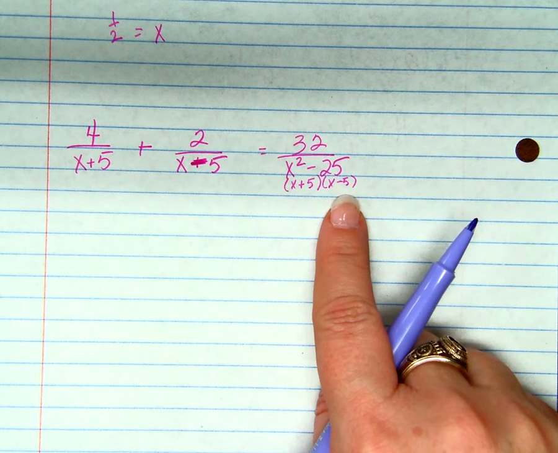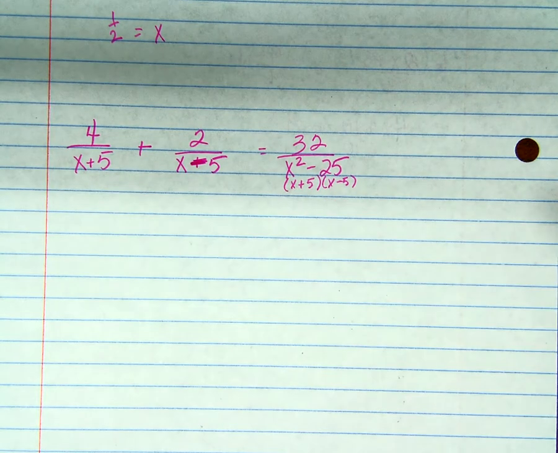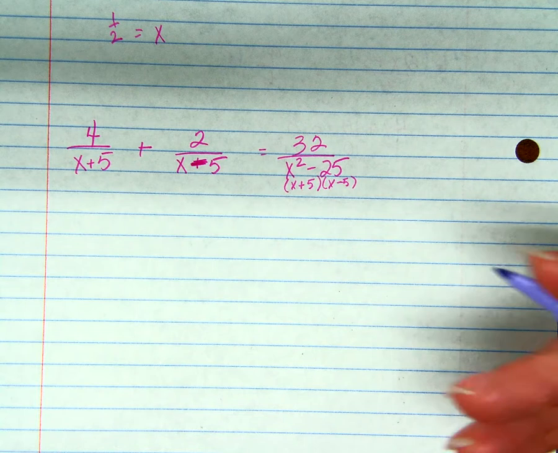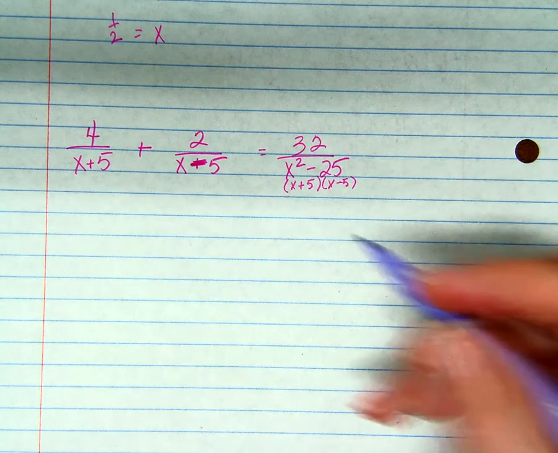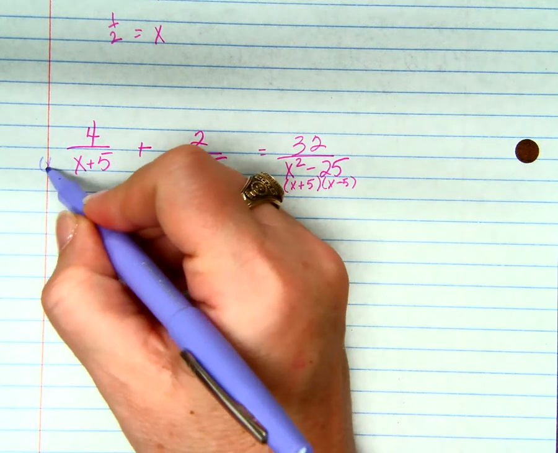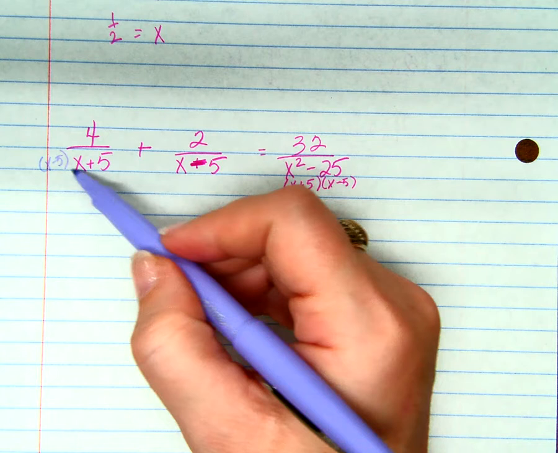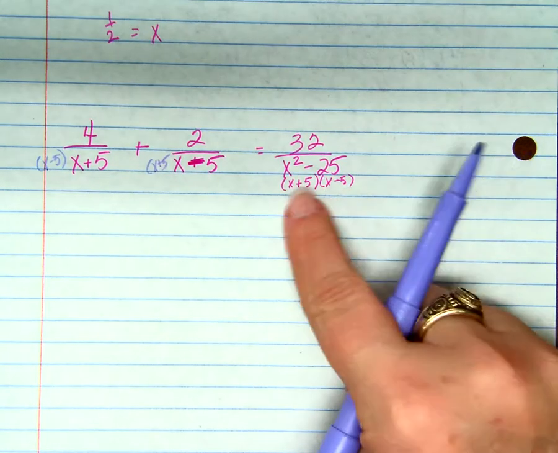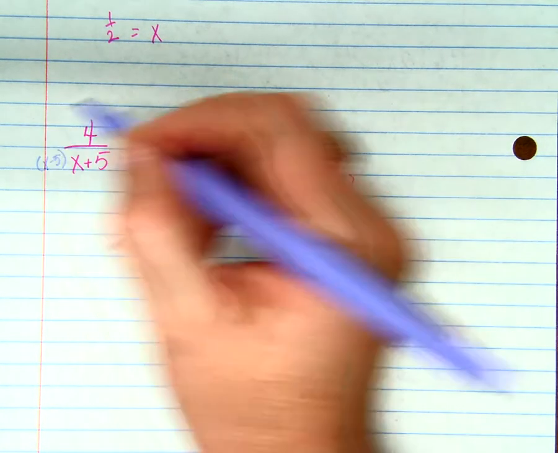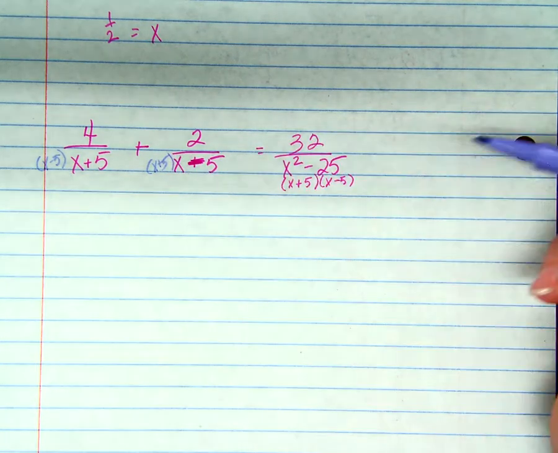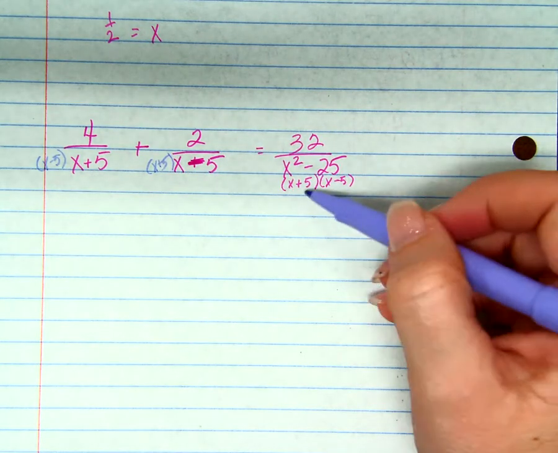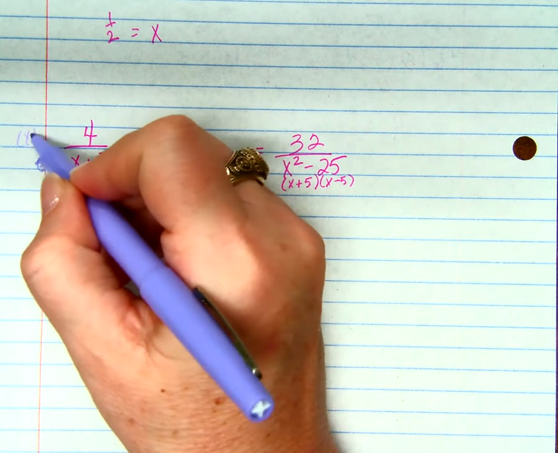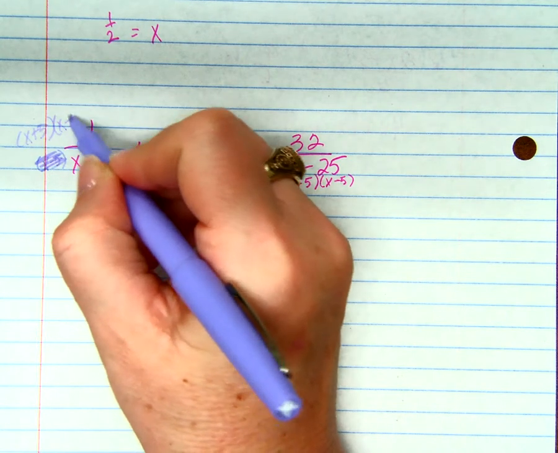So hopefully you would see, or at least can understand why I might choose x plus 5 times x minus 5 as my common denominator. So to get them all to be the same, I would just have to multiply this equation by x minus 5, this equation by x plus 5, and then that's all the same, right? Now, another way to think about it is this. If I'm trying to get rid of both of these two, I want to multiply the numerators by both x plus 5 and x minus 5.